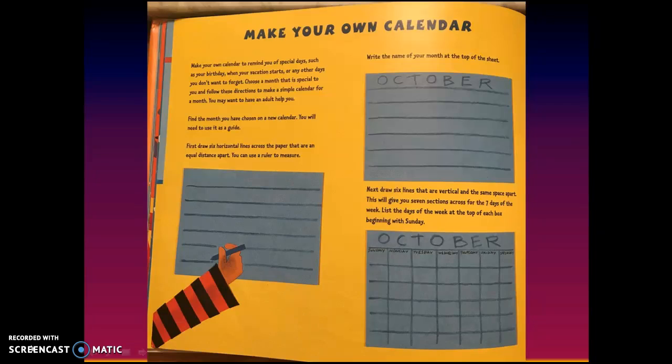This is the Make Your Own Calendar section from Bob Barner's Parade Day, and it's a nonfiction how-to portion of the book. Make your own calendar. Make your own calendar to remind you of special days, such as your birthday, when your vacation starts, or any other days you don't want to forget.